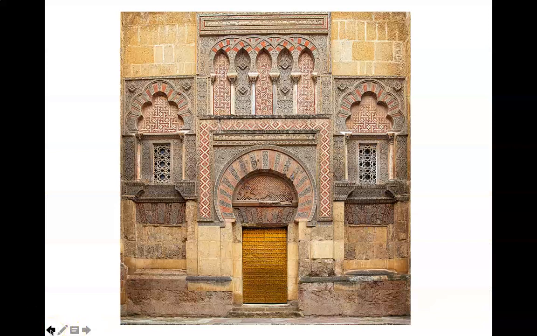Whenever you go into a mosque, and I've been to a number, when I was in Istanbul, and a couple of mosques in the United States as well, the mihrab is a niche that is directing you towards Mecca. It's probably the most important part of a mosque.